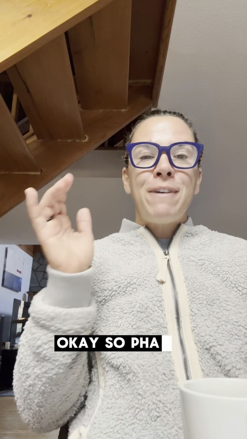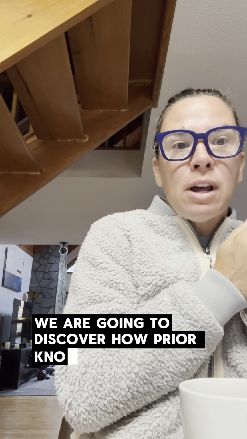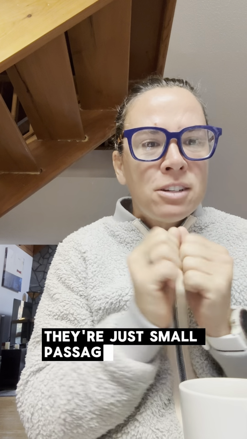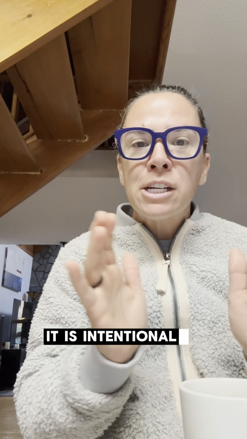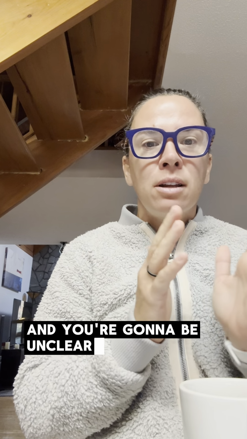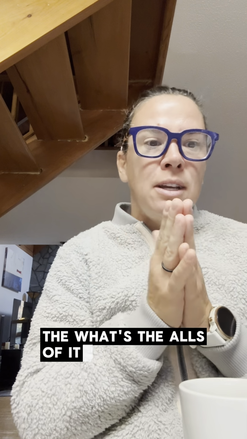Okay, so phase 3, we are going to look at the effects on comprehension. We are going to discover how prior knowledge is going to facilitate or disrupt your comprehension. This is also going to be in your workbook, so do not cheat ahead on it. They're just small passages. You're going to read them. No title, no introduction. It is intentionally vague, and you're going to be unclear about the who's, the what's, the all of it, and you're going to struggle to understand. You're going to answer a couple comprehension questions, and then you're going to rate the difficulty.